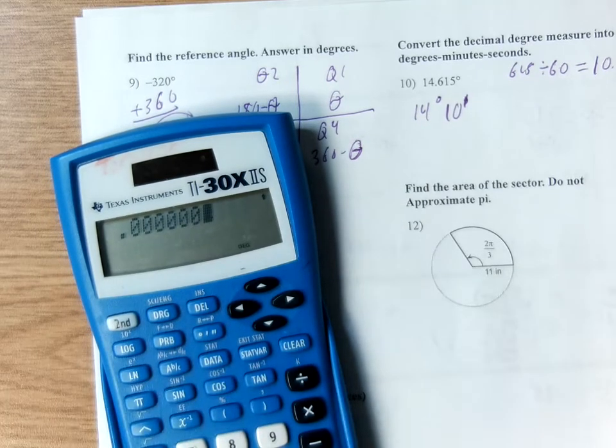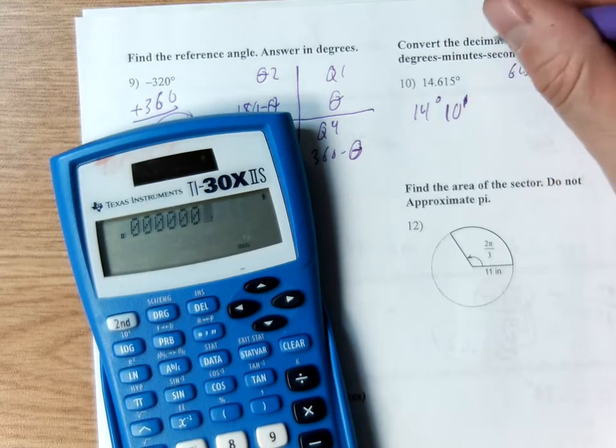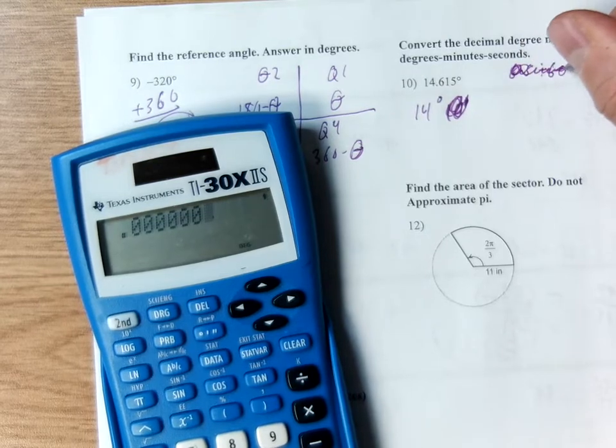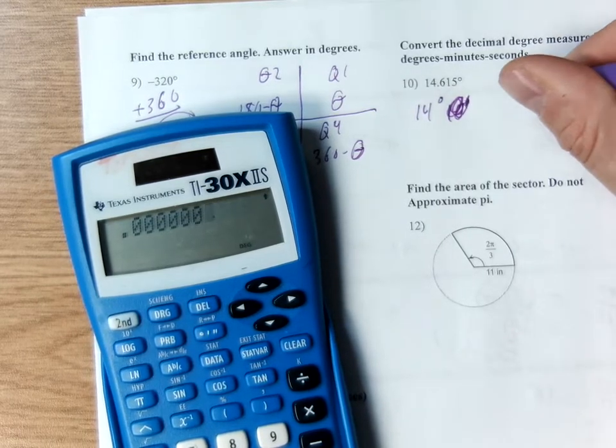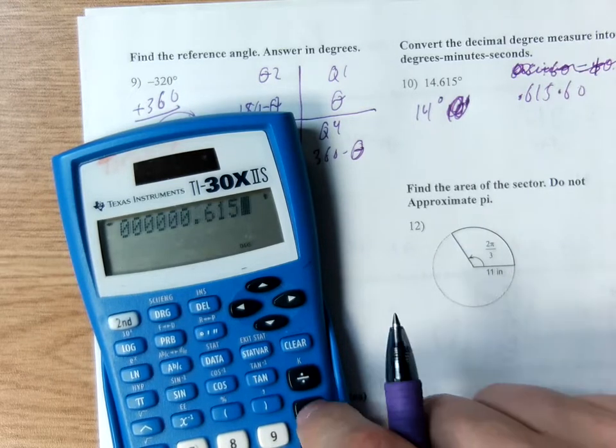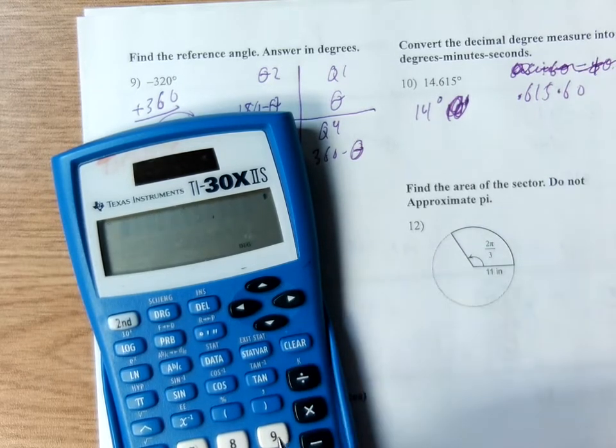Good thing I looked it up in the notebook. You're supposed to times by 60 here to convert from decimals into degrees, minutes, and seconds. So I did not want to do 0.615 divided by 60. Nope. I wanted to do 0.615 times by 60. And that's the proper way.